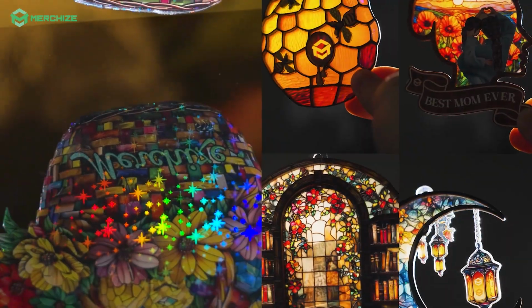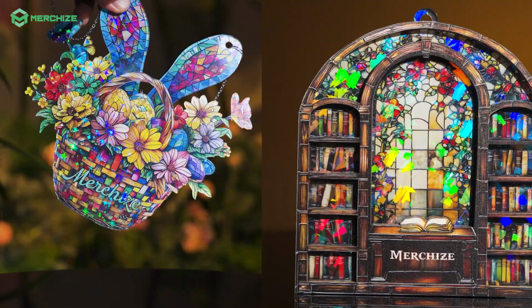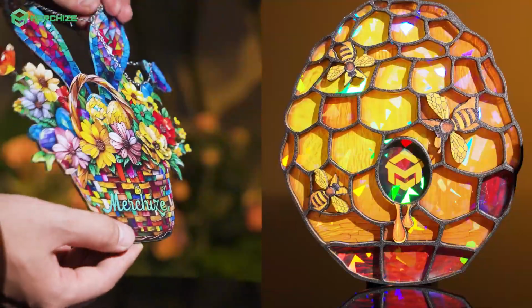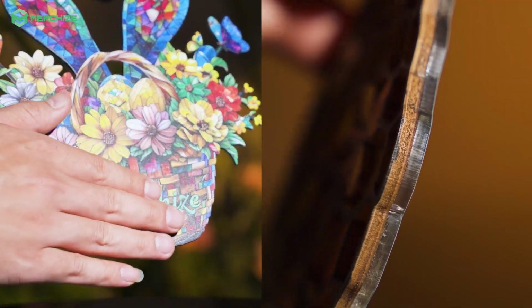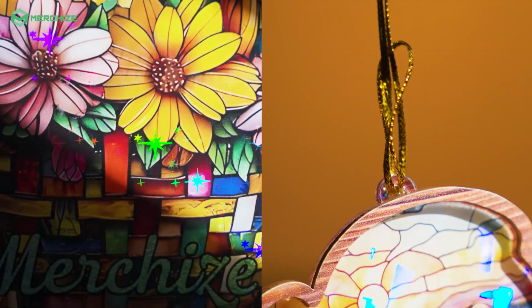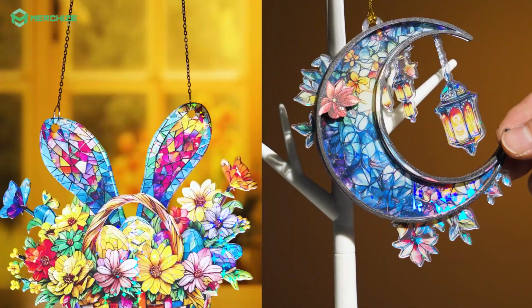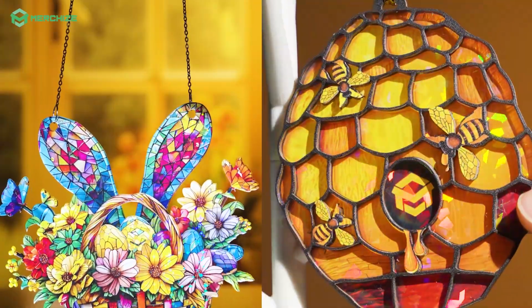Merchize is currently offering 2 custom shape hologram ornament products with 2 different effects, broken glass and starry. Apart from the different hologram effect, these 2 products are similar. So, you can use the templates for these 2 products interchangeably.